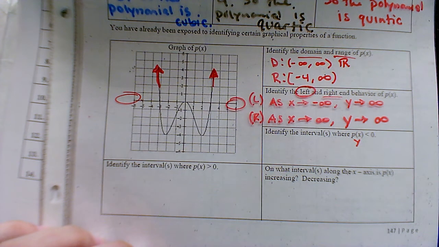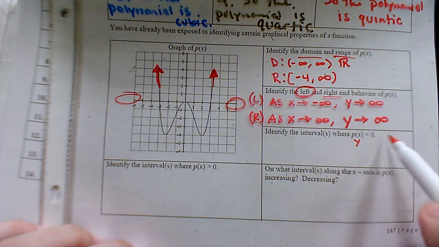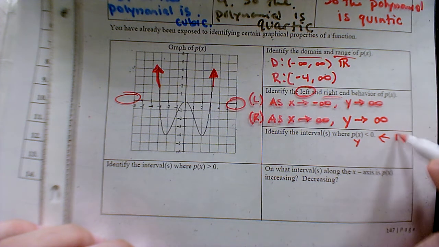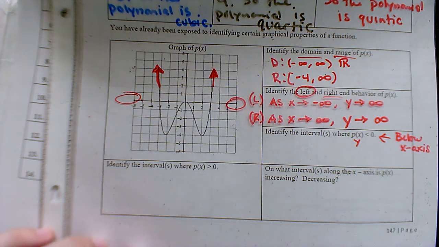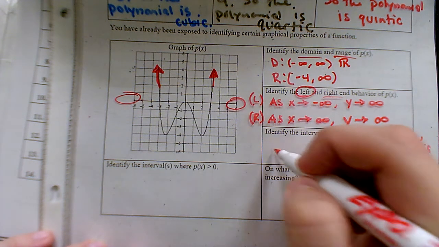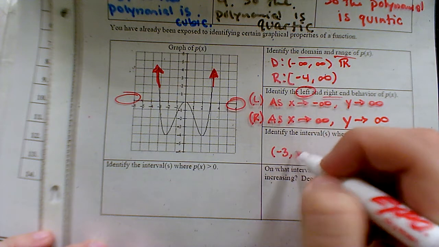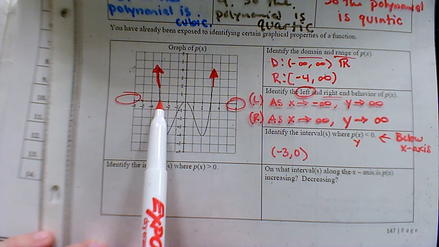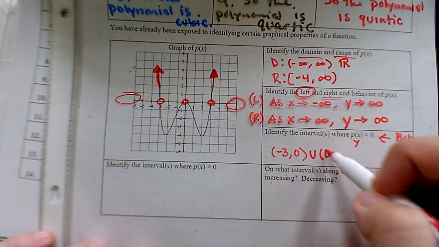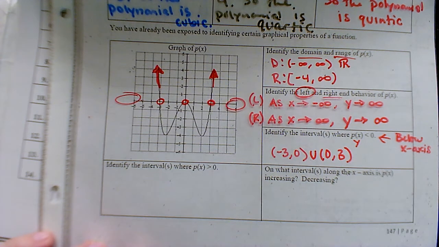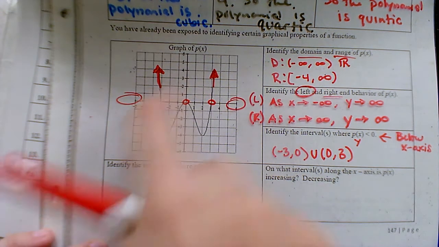Yeah? -3 to 0, 0 to 3. Well, okay, good. How'd you get those? Because they are the points under the x-axis. Below the x-axis. Good. Perfect. Y values that are negative, we got below the x-axis. So Dylan was pretty good with his description there. At first glance, it looks like from -3 to +3 you're below, but you got to be careful at 0 because you are on the x-axis at that spot. So we got to skip over that location. So we'll skip over it using parentheses.